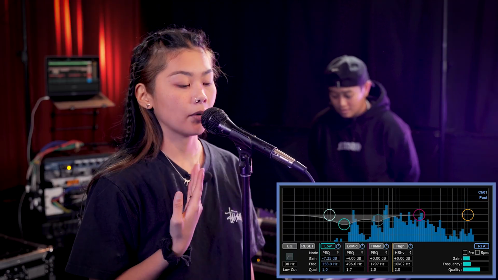All right, this next microphone is the Audix OM7. It is also a directional microphone, so it will be cardioid as well. And this is what it sounds like.